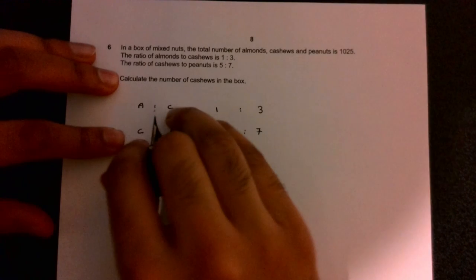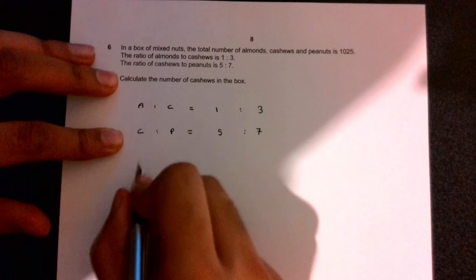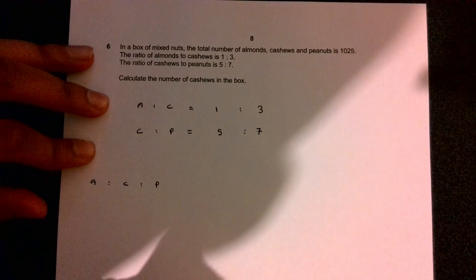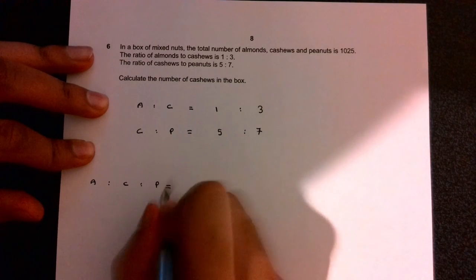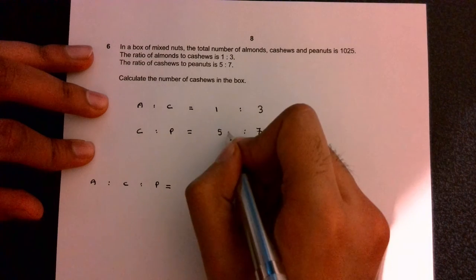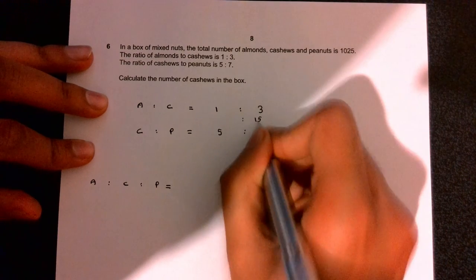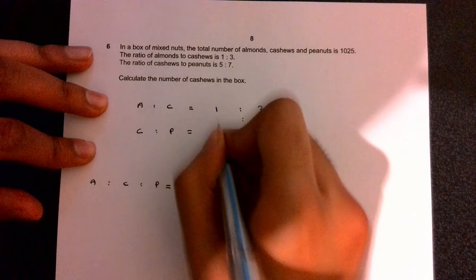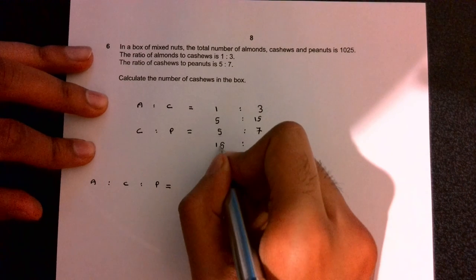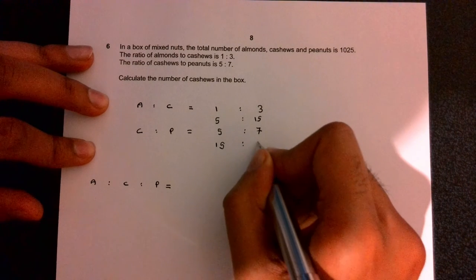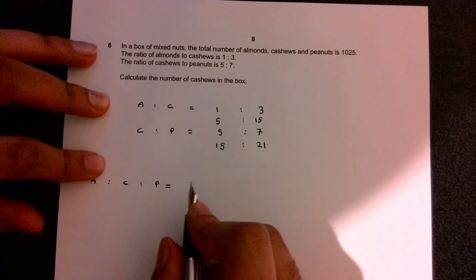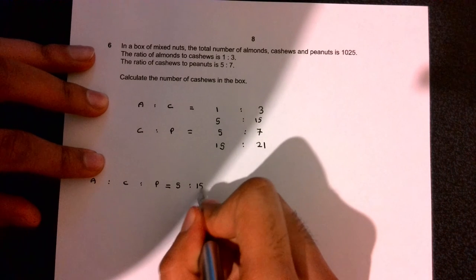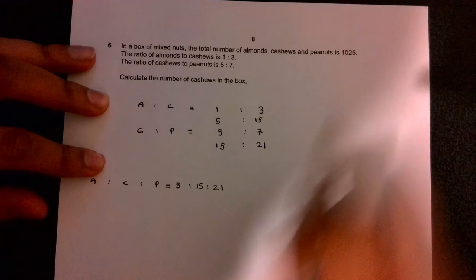And if we get these C's to be the same, we can from this express the ratio A to C to P. So first of all, the lowest common multiple of 3 and 5, that's 15. Now to go from the 3 to the 15, we multiply by 5. 1 times by 5, that's 5. To go from the 5 to the 15, we multiply by 3. 7 times by 3, that's 21. So the ratio A to C to P is 5 to 15 to 21.